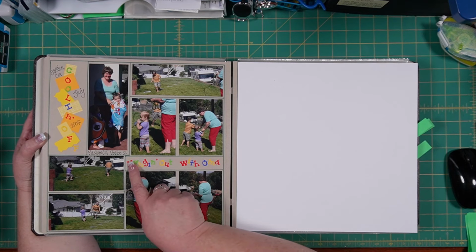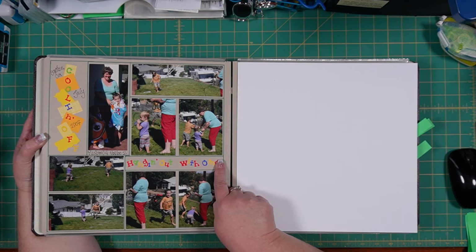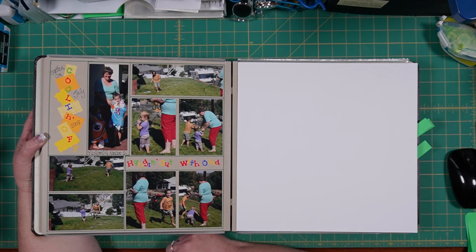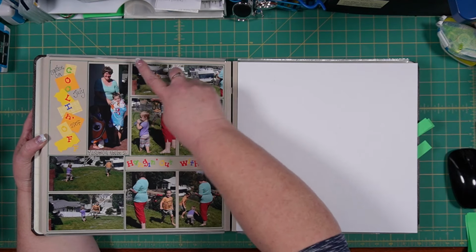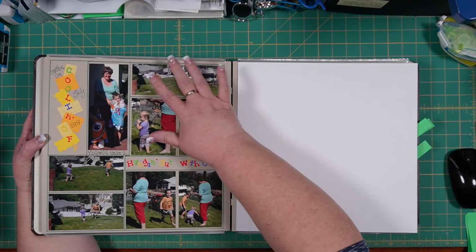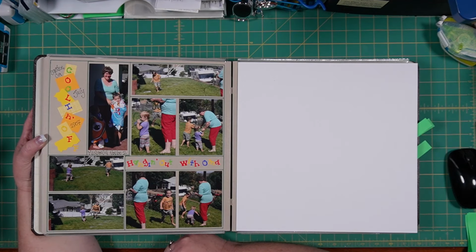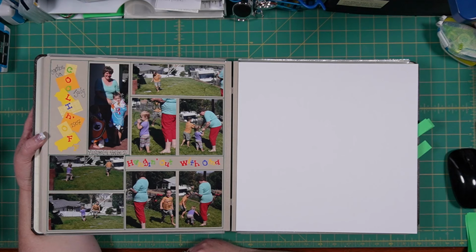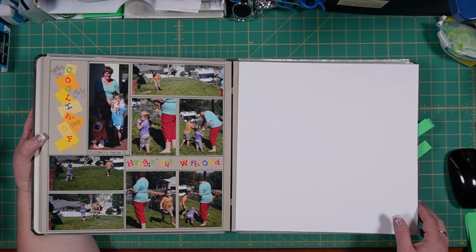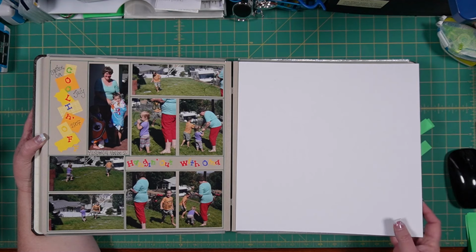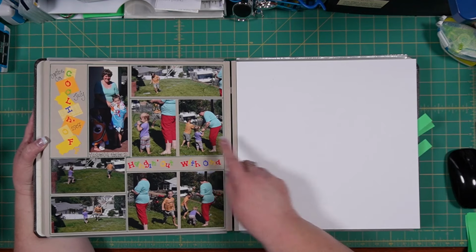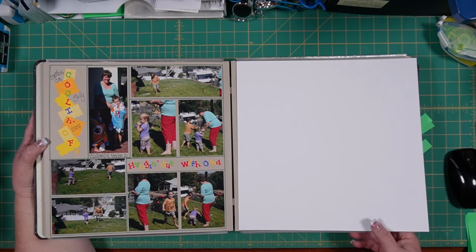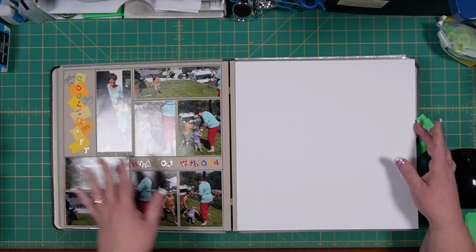And then these are sticker letters that went in here. Cooling off, hanging out with Oma. That's my mom. She has always gone by Oma. Just a fun idea. These are just some scraps that went along with the sunshine that was there in California, and made the page brighter. Of course, it helped that my son's shirt was yellow, so it complemented the color scheme as well.